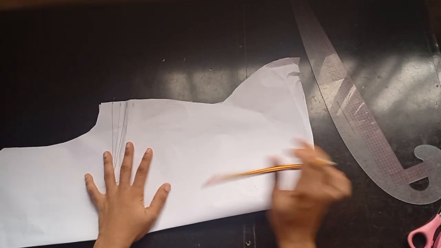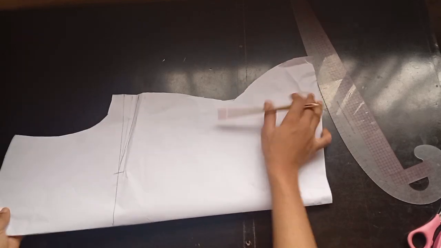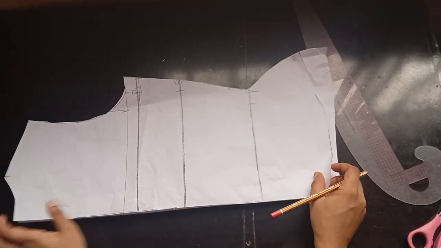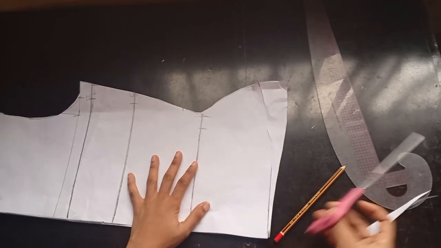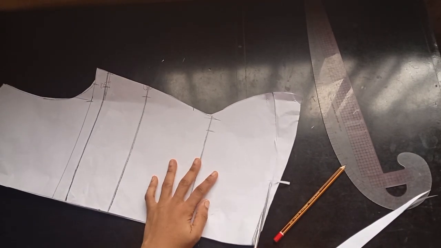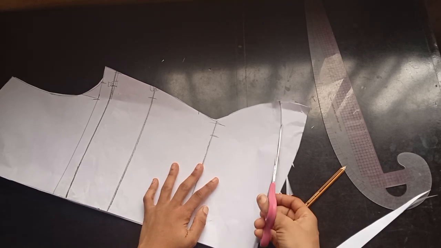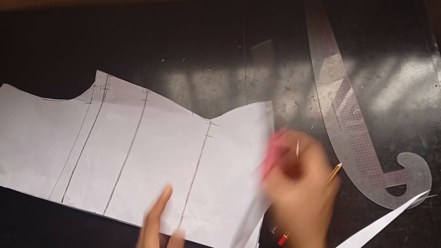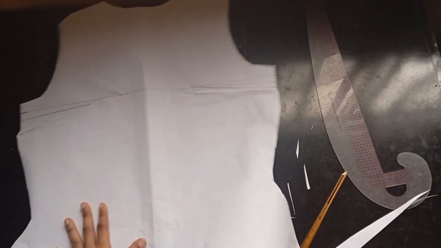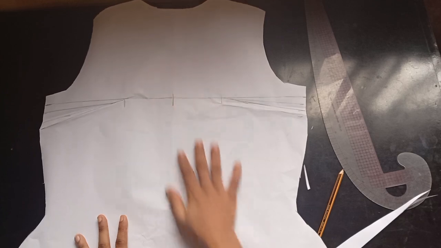Or the second method, if you don't want to use a dart at all, what you have to do is just to place this, and you're going to cut out the exact shape you have here before going ahead to alter the front pattern of your dress. So now let me go ahead to open this up, then we'll go ahead to now work on the front part of this pattern.